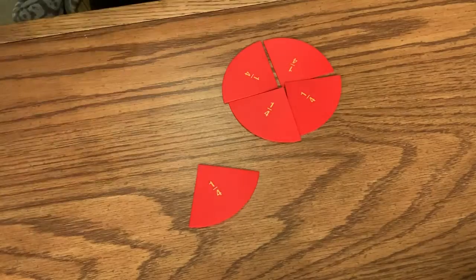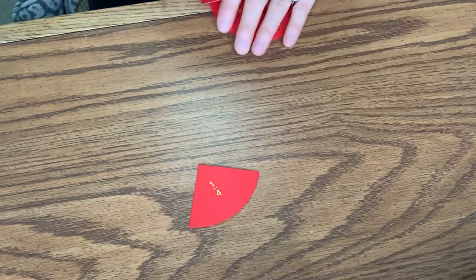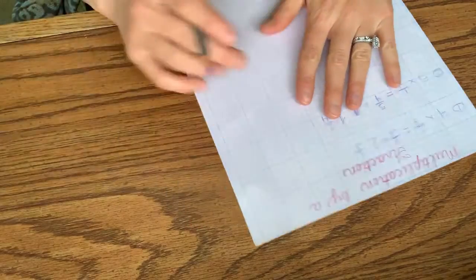1 and 1/4. So you might notice after these 2 problems that when we multiply something by a fraction, the answer is actually a number smaller than what we started with. Something to think about as we move on to multiplying a fraction times a fraction. I'll start a new video for that one.